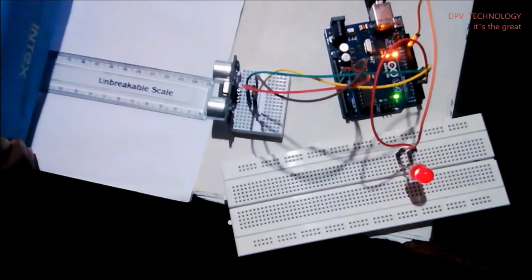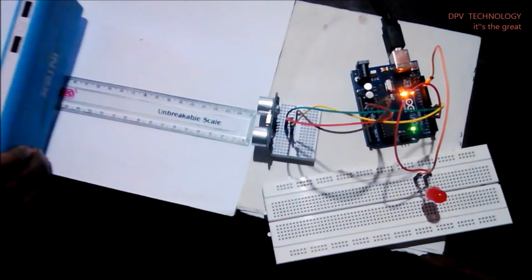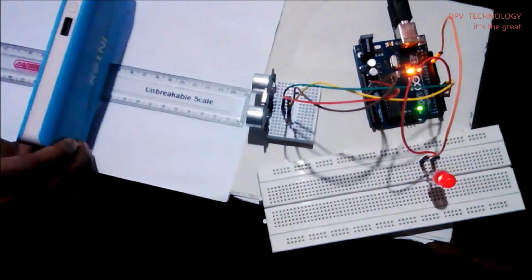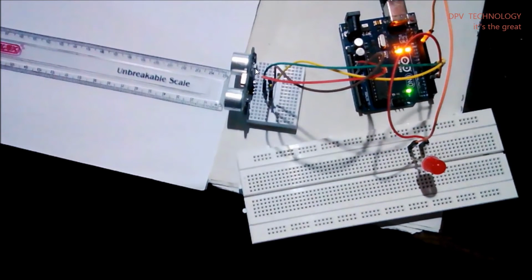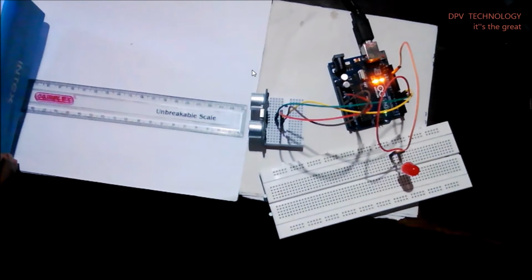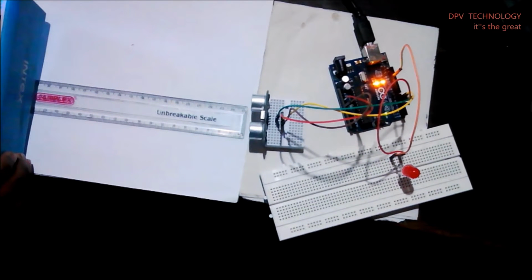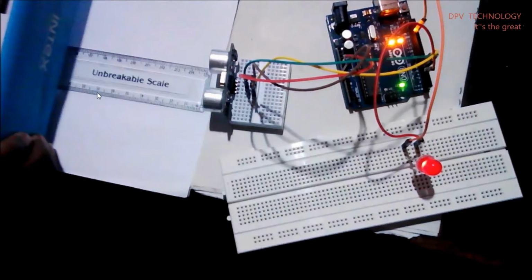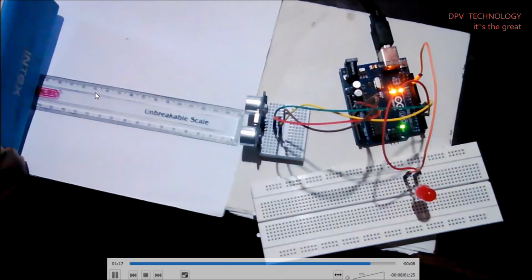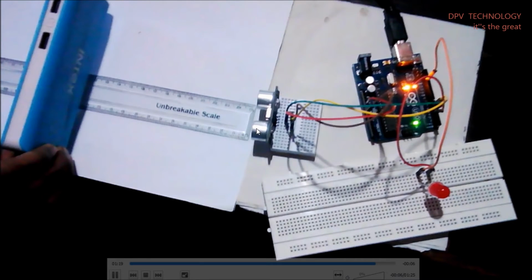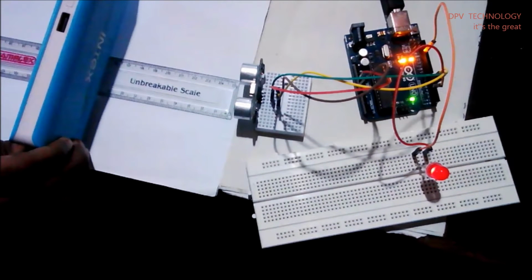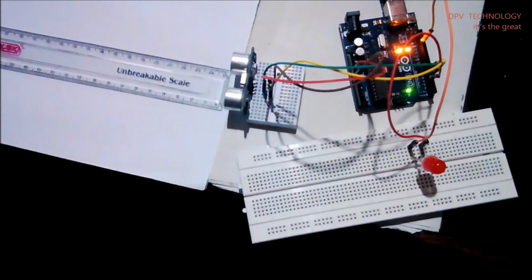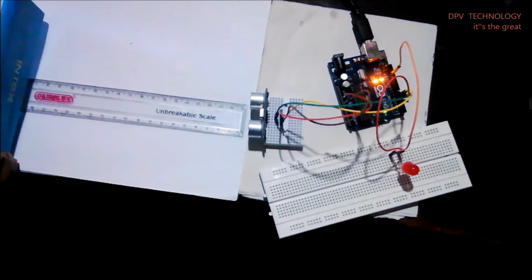In this case, first we measure the distance by the sensor and tell the Arduino what distance is measured. So we have to tell the Arduino about the distance to turn on the red LED at less than 10 cm.